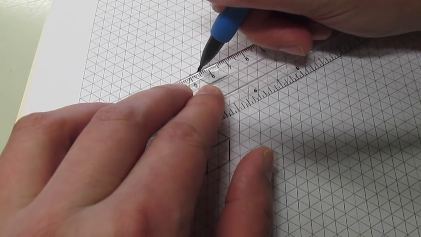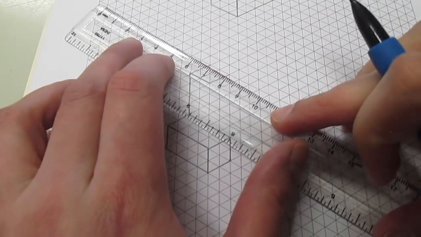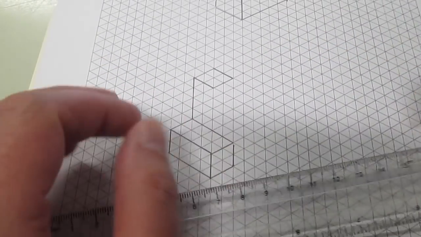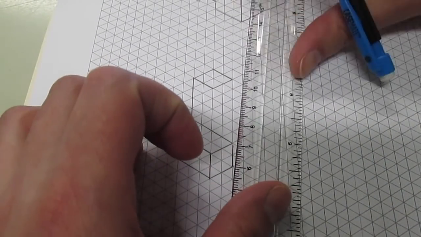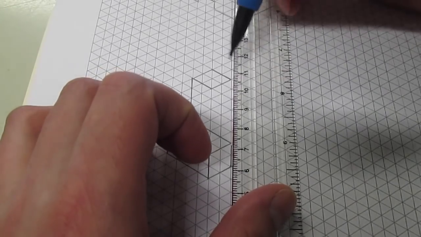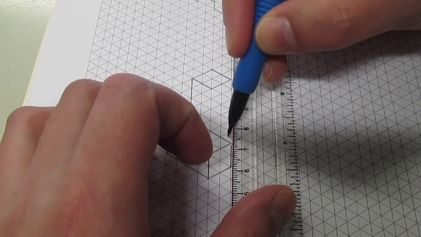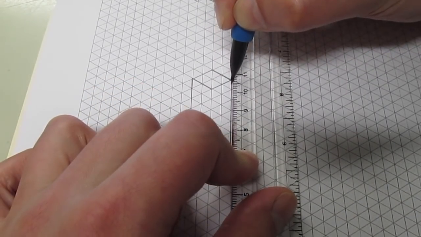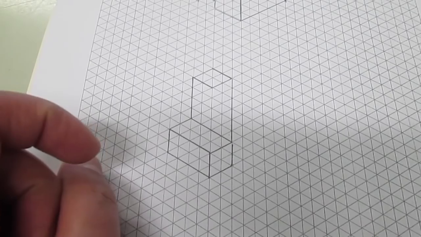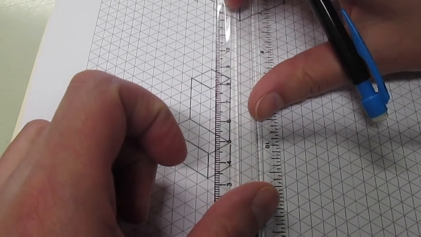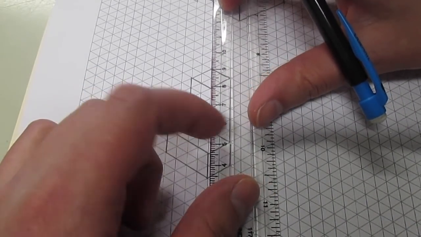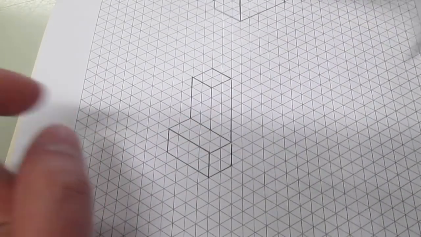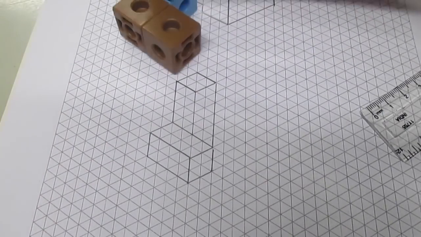Remember, 2 triangles make up an edge of a cube. And then I'm going to fill this part in. 1, 2, 3, 4, 5, 6. And there's the isometric sketch. I forgot one edge here to complete. So there's that isometric sketch.